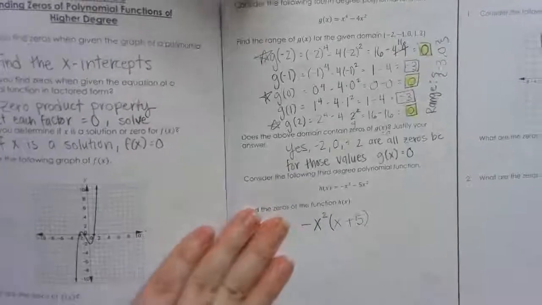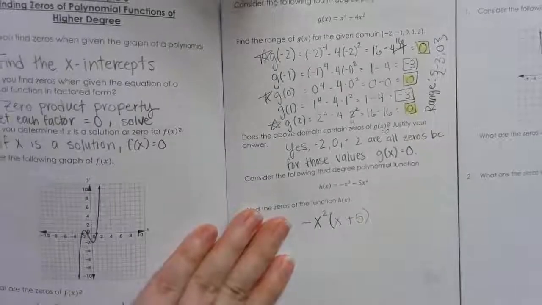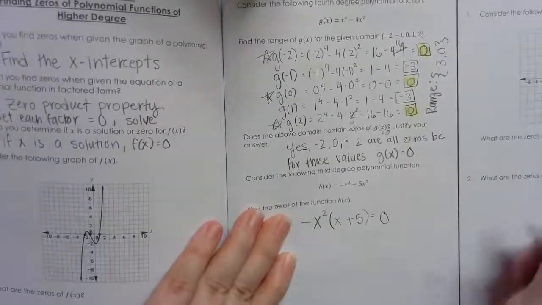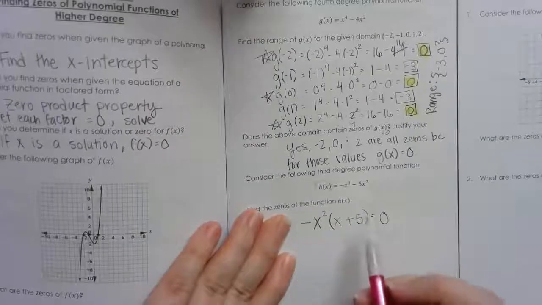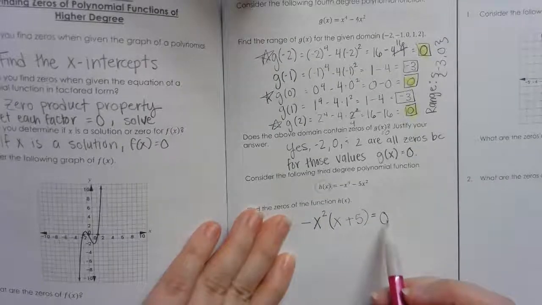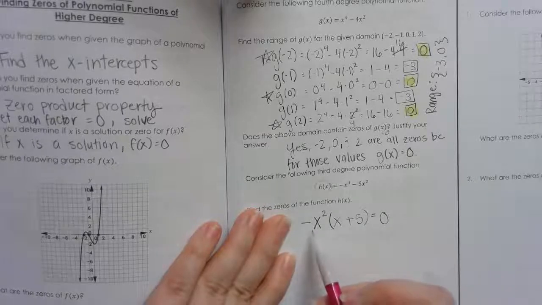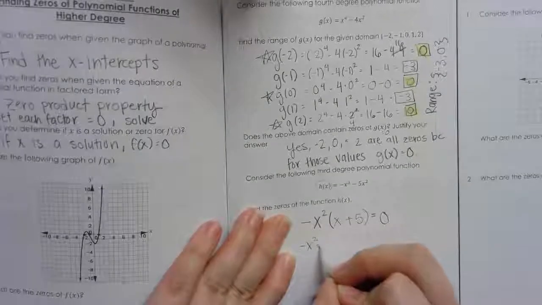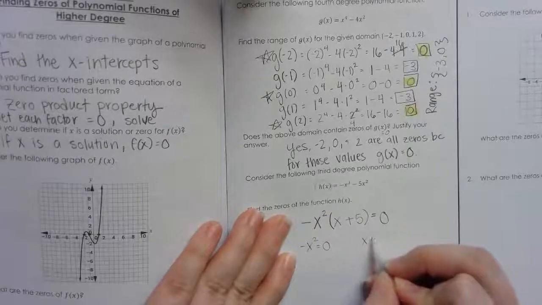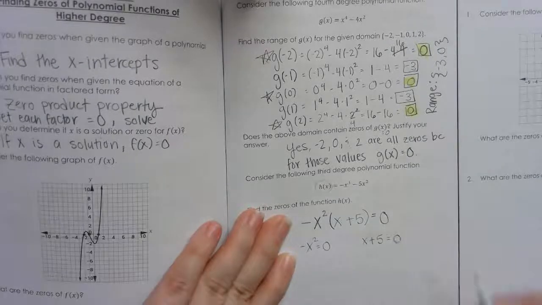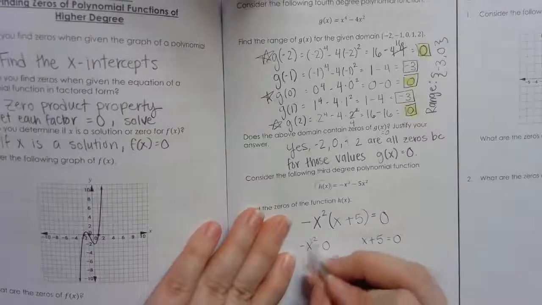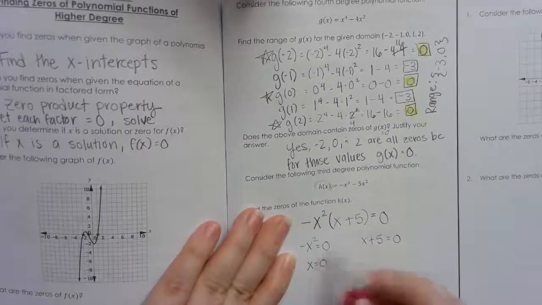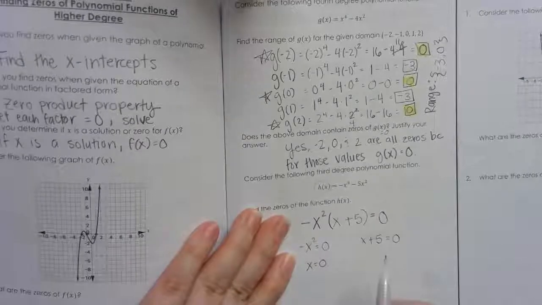Now remember, the whole point in factoring is that we can use the zero product property. So I have to set this equal to 0 because I'm trying to find when h of x equals 0. So I have negative x squared equals 0 and x plus 5 equals 0. Negative x squared equals 0 would just be x equals 0. I can divide by a negative and square root and all that, but it'll still equal 0.